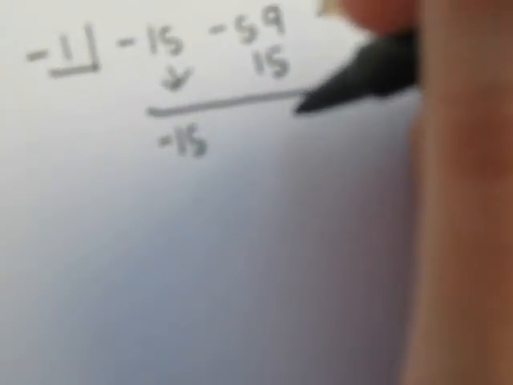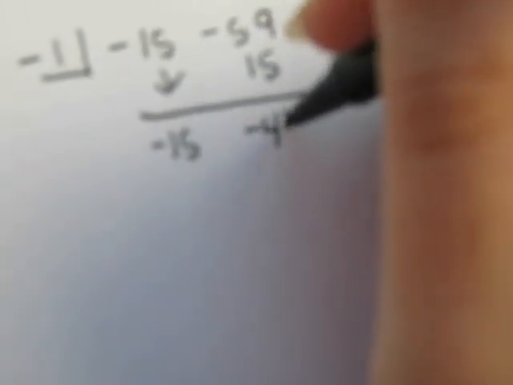Okay, so I push down the negative 15 and that gives me 15, which gives me negative 44 over here, which gives me 19, negative 19, and I get negative 2, 2, and 0. So negative 1 is a factor.